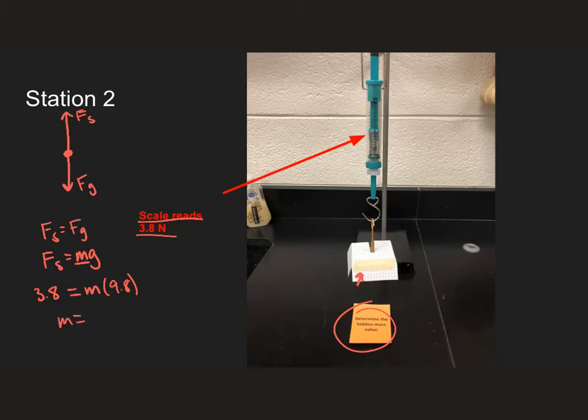then I get a mass of 0.388 kilograms, which, if I convert, is a mass of 388 grams. And if I took this card off down here and I counted up the masses, this is exactly what should be there. Or in class, we've learned that this is not exactly correct because there's some guessing going on when I'm reading this scale value. So it should be somewhere close to the 388 grams.